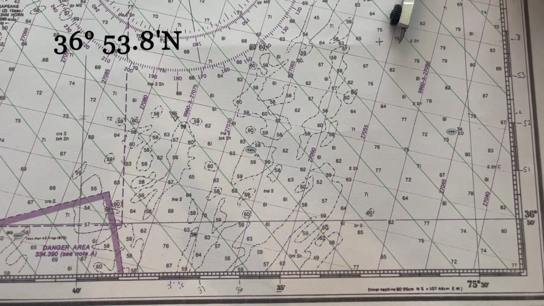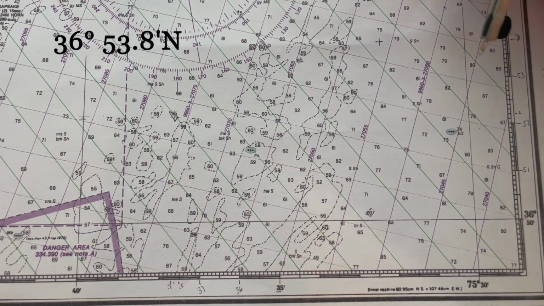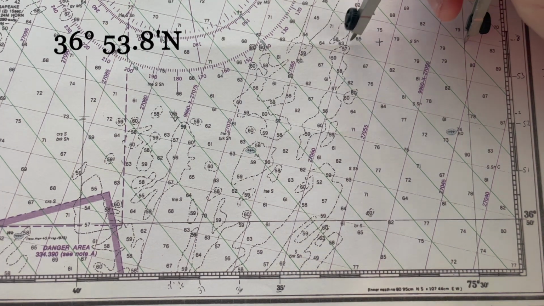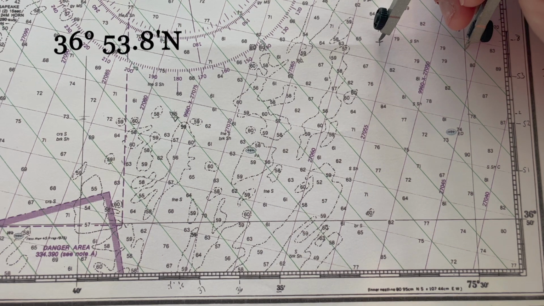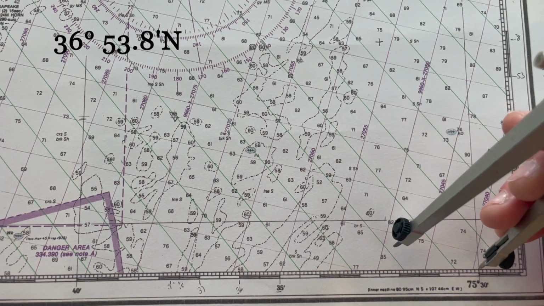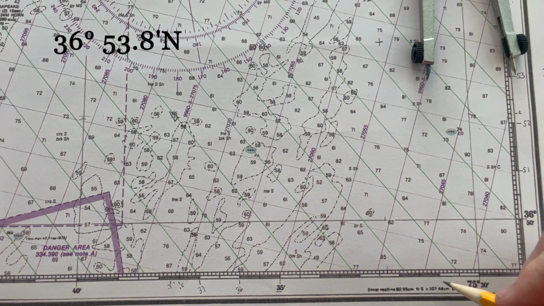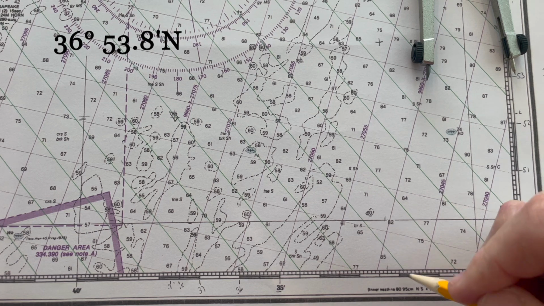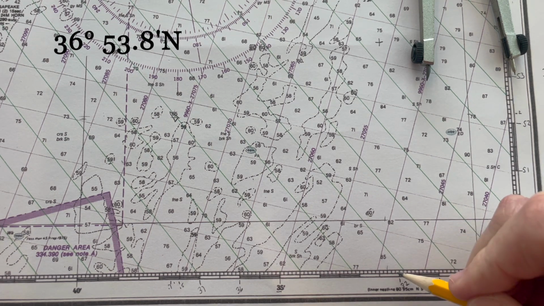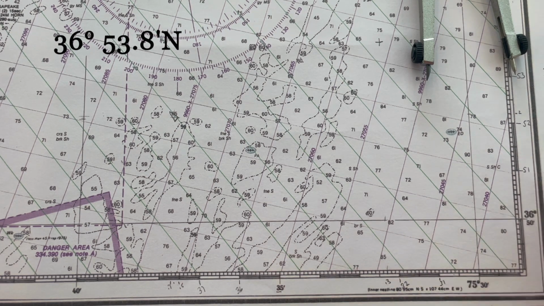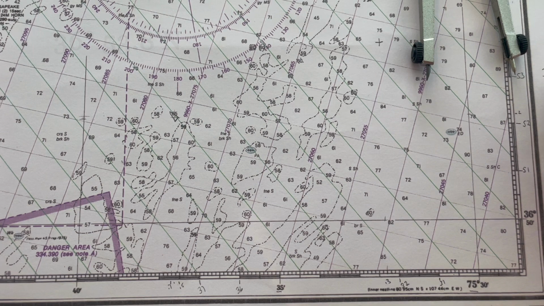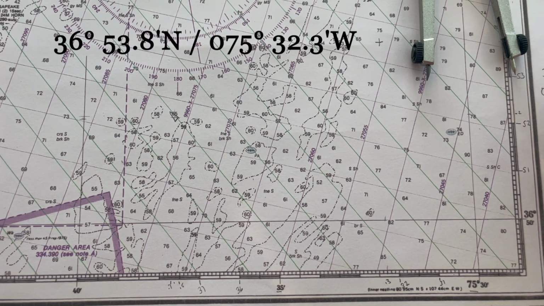All right, now let's do the longitude. Try to square up here with my dividers. I'm on a longitude line. I got the point on the longitude line. I put the lead right on the vertical part of that X. I make a mark down on my longitude scale. 75, 30, 31, 32. Counting the tenths, there's 32.3 to the mark that I made. 75 degrees, 32.3 minutes west. And that's how we measure latitude and longitude on our chart.